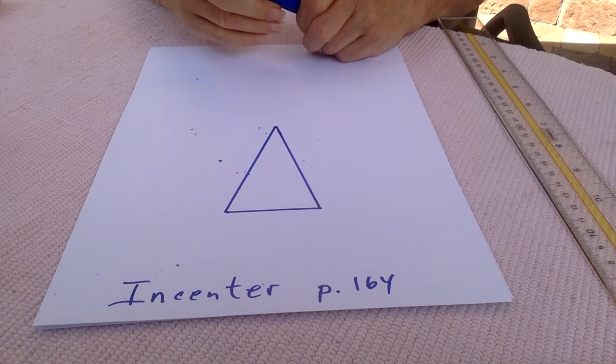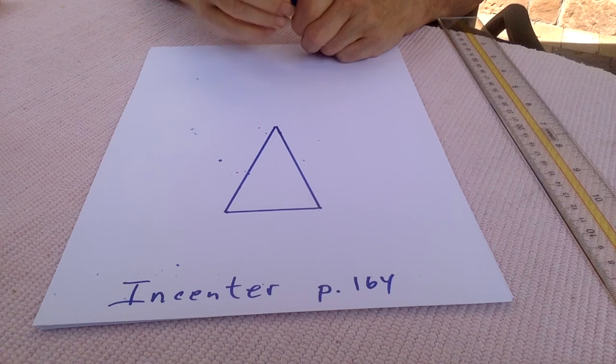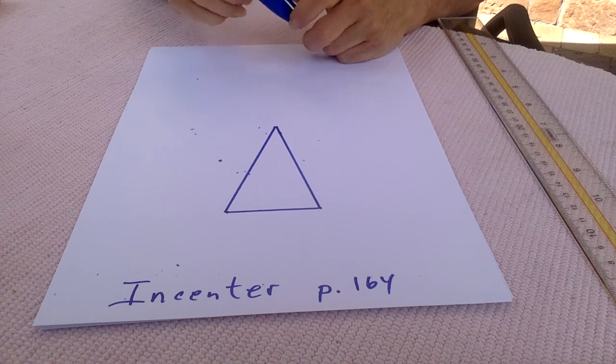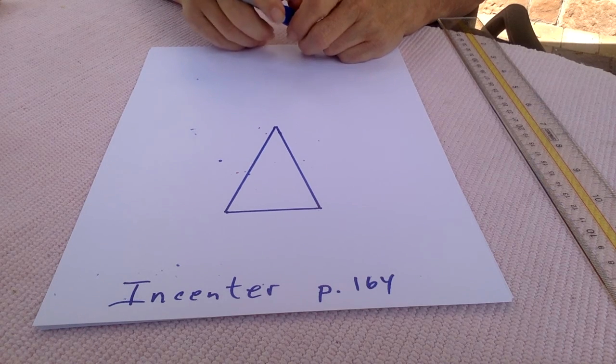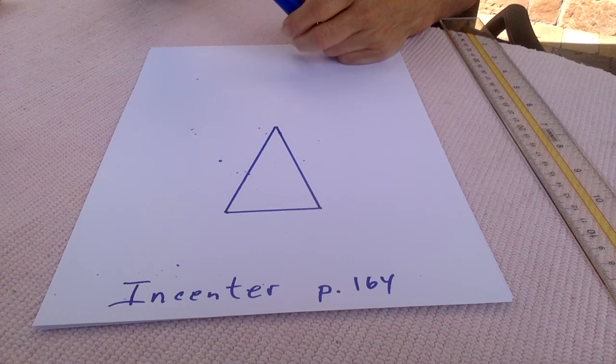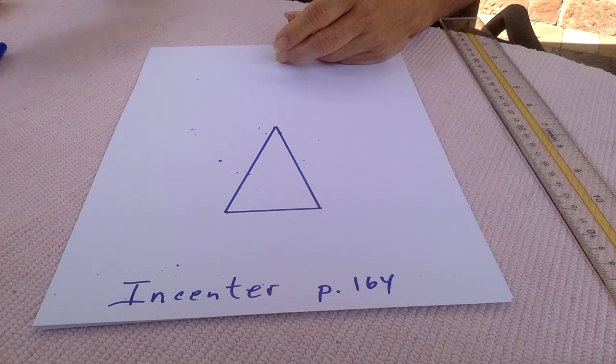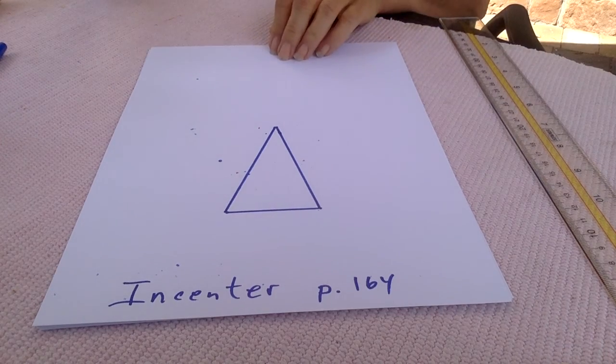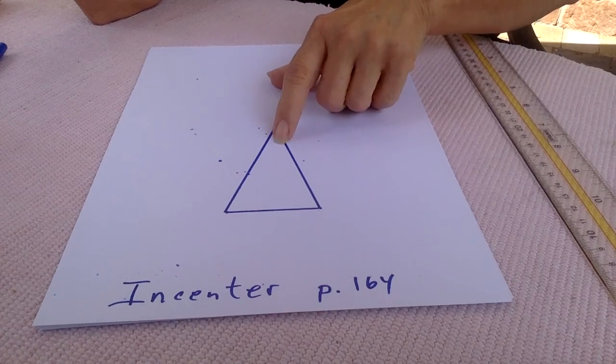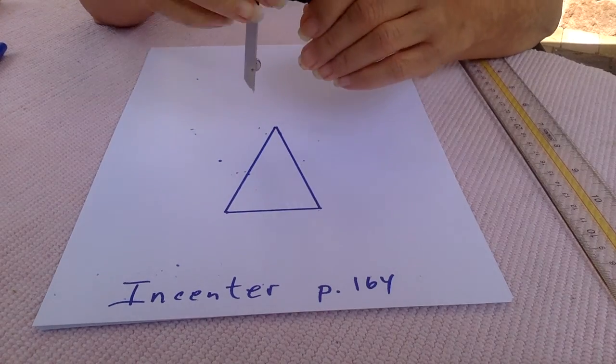And just so you know, you don't present the child with this right away, but the incenter of a triangle is the intersection of all three angle bisectors. I don't know if Huma showed you how to do angle bisectors, so I will show you right here. I'm first going to find the angle bisector of this angle.